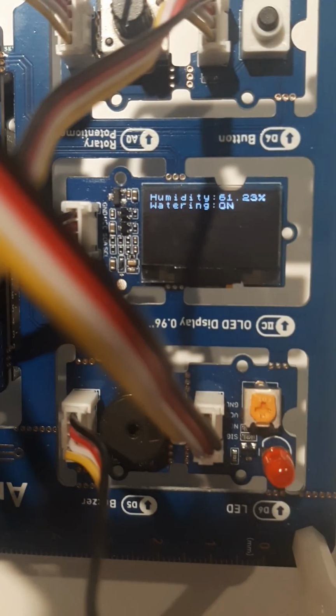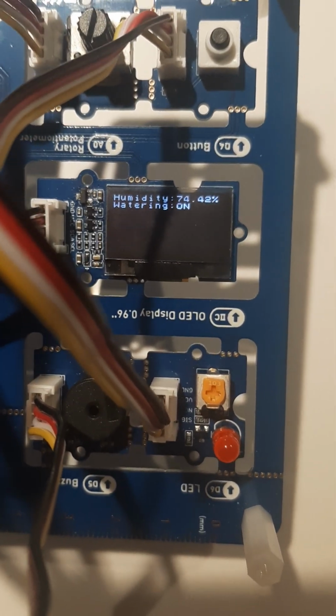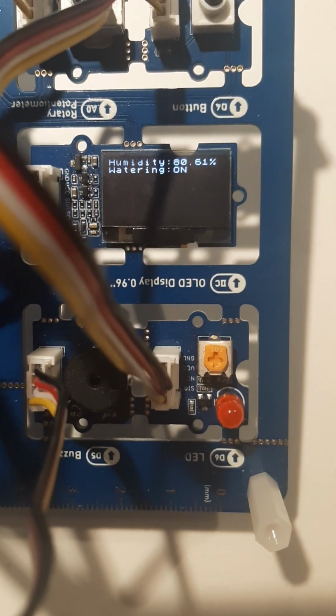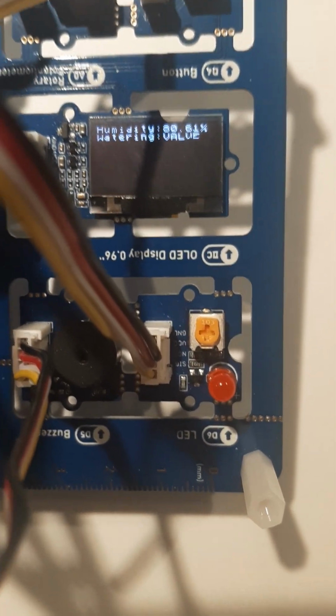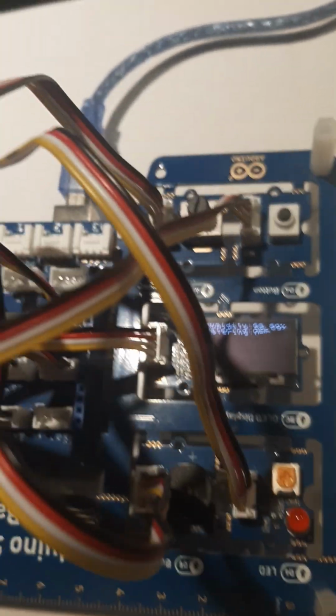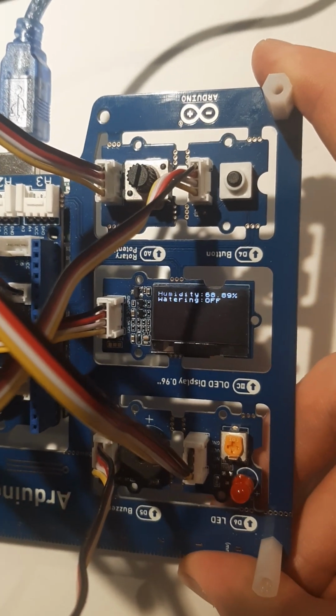So the watering should go off in, I think it's 30 seconds. So right now it's watering. You can see watering on. So in 30 seconds it should go back off. Okay, so see, we have the 2-second valve closing, and now it's off. So now I just remove my thumb, and I'll wait for the humidity to go back down.